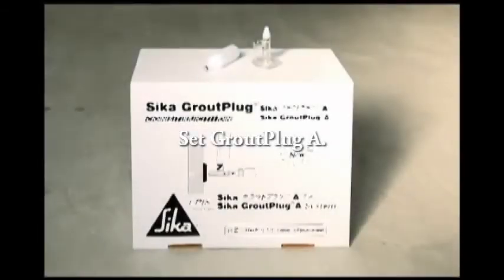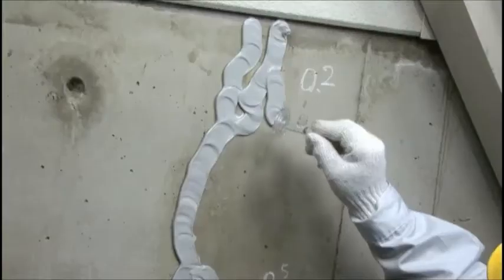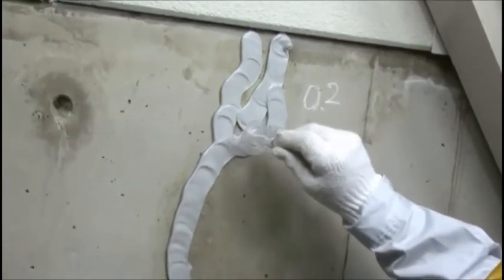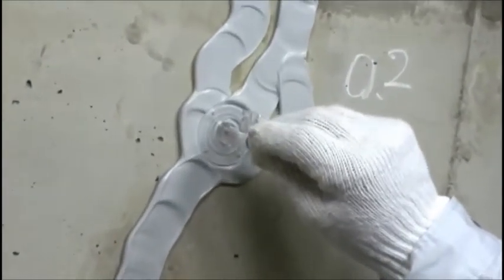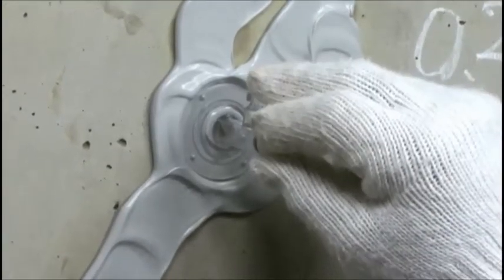Get grout plug A ready for use. At the beginning, take the setting seat out of the box of grout plug A. Succeeding the seal application, promptly press the setting seat for grout plug A. When the temporary seal has dried up, it would be hard to fix the plug, so promptly set out the pressing work.